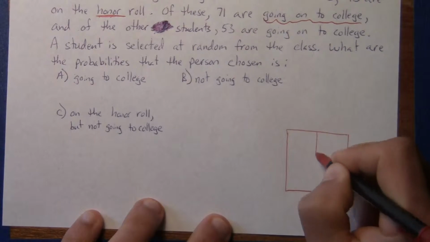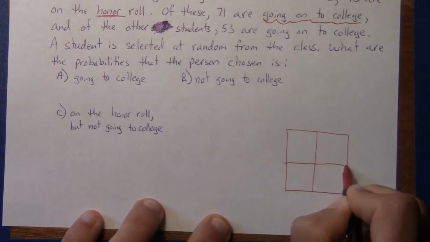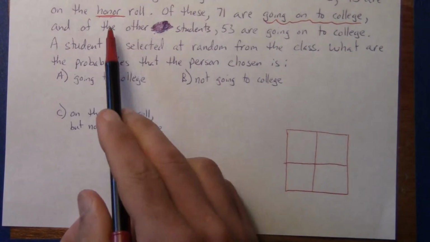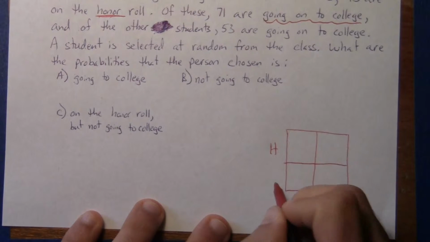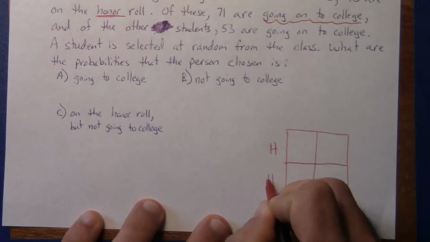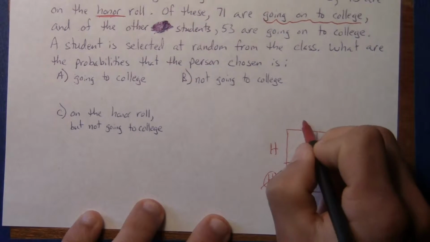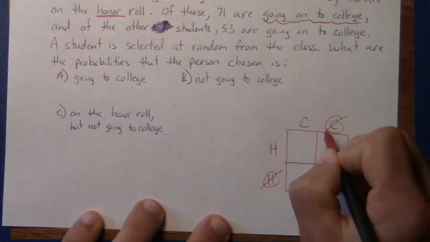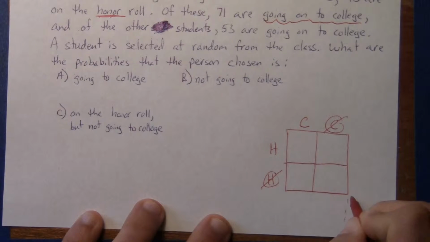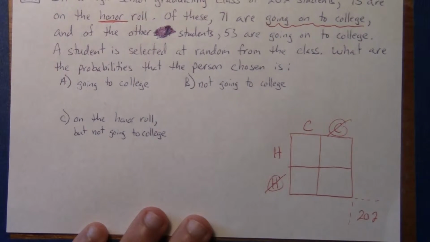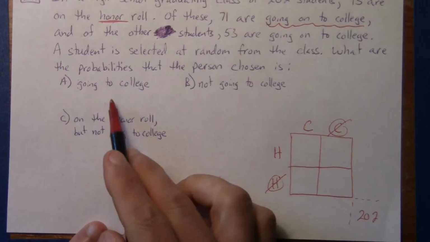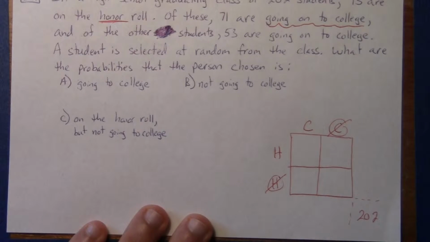Or, of course, I can use a Venn diagram. The Punnett squares are kind of nice. And like I said, the 2 things I was looking at is either they are on the honor roll or they are not on the honor roll. They are either going to college or they are not going to college. And it says we have a total of 202 students. So I'm just going to continue to fill out my Punnett square, and then once I have that thing filled out, I'll use that to help me answer these questions.